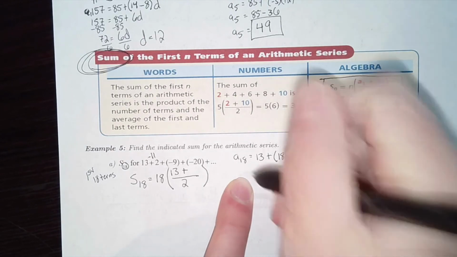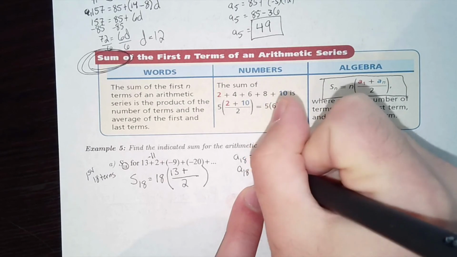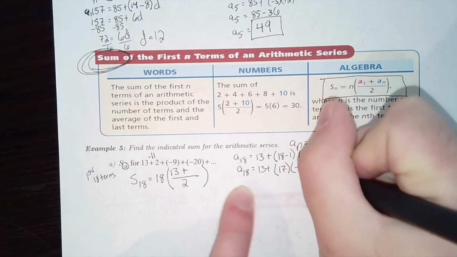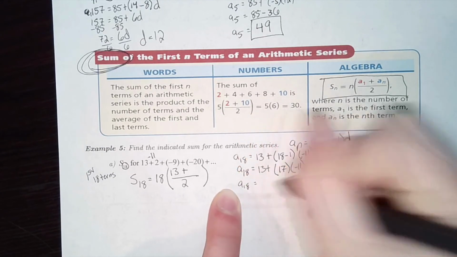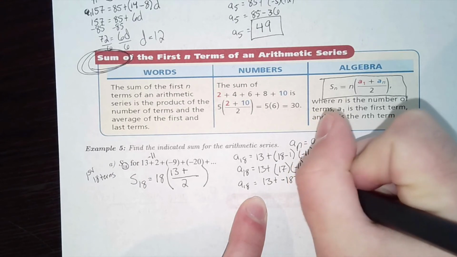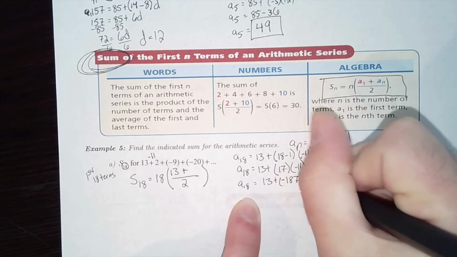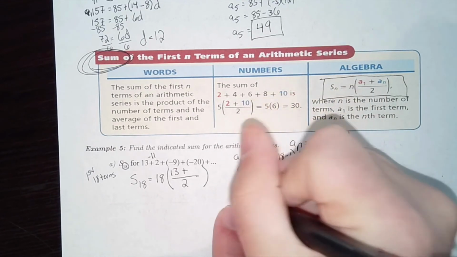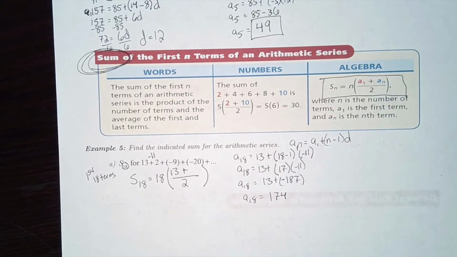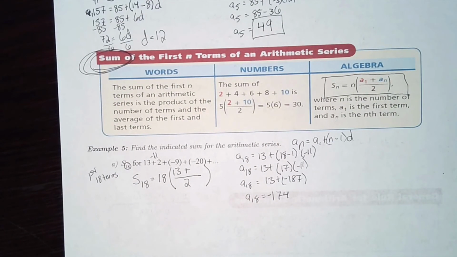And now I can simplify. So a sub 18 is going to be 13 plus 17 from the 18 minus 1 times the negative 11. So a sub 18 is going to be 13 plus a negative 187. That's from the 17 times the negative 11. I just did that in my calculator. Add those together, or really I'm subtracting them, and I get a sub 18 is going to equal, sorry, negative 174. So negative 174 is my 18th term.